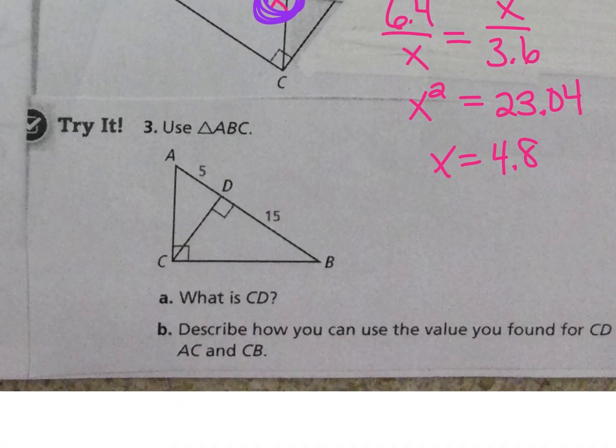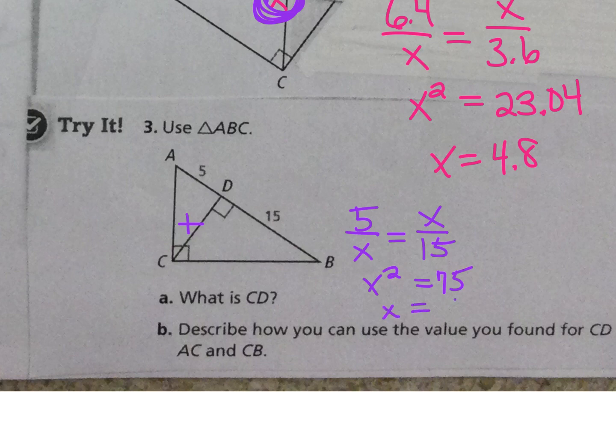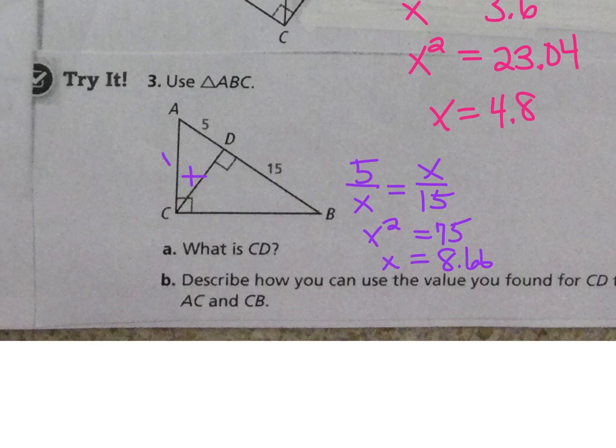What is CD? That's geometric mean theorem. 5 is to X as X is to 15. So I get X squared equals 75. So X equals 8.66. Now once I have that, I could find Y and Z using Pythagorean theorem.